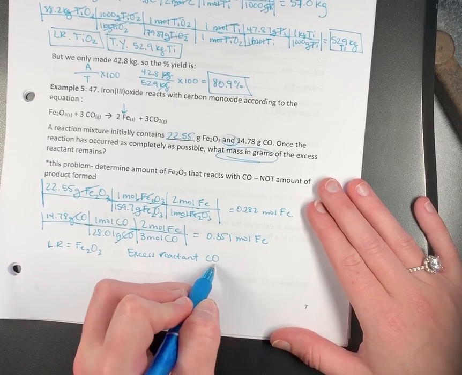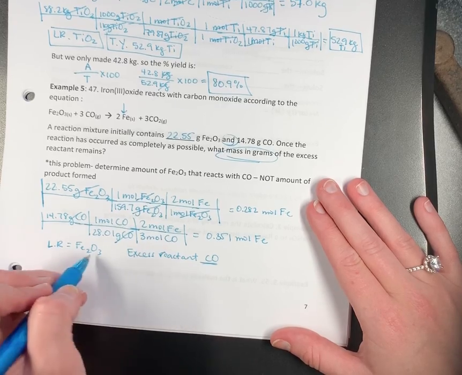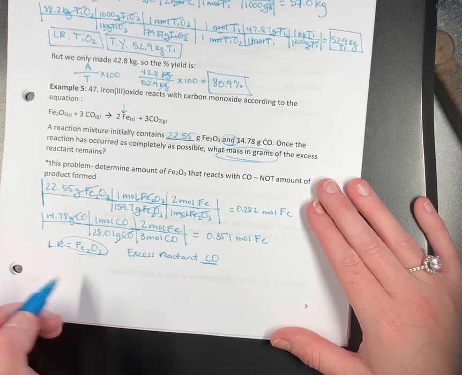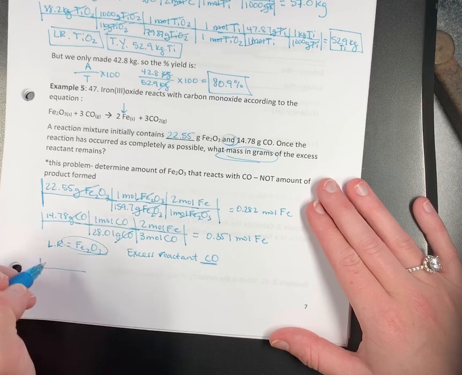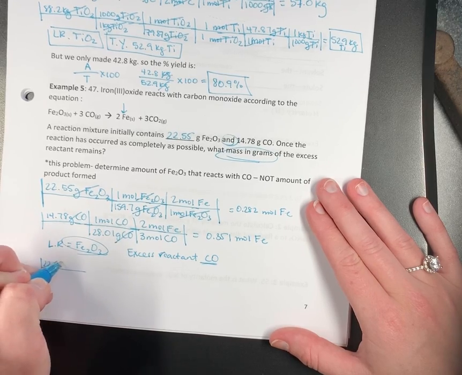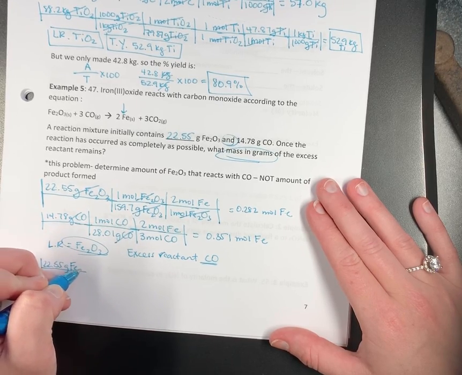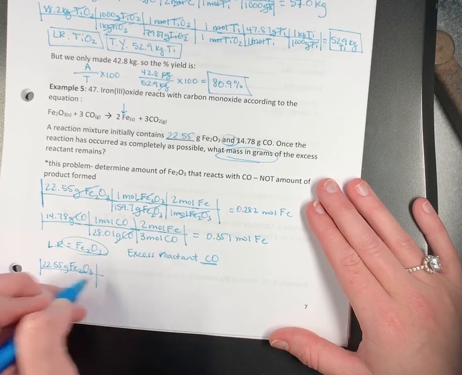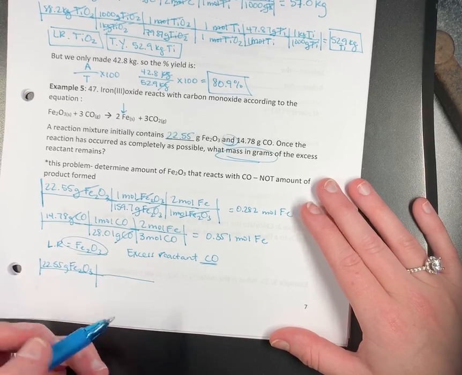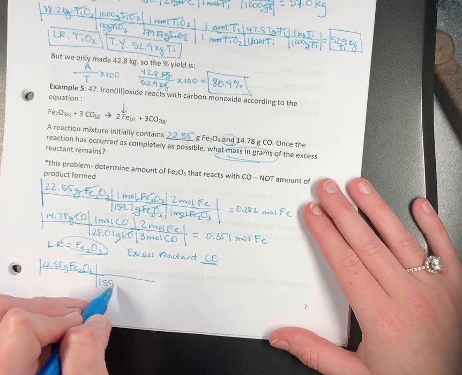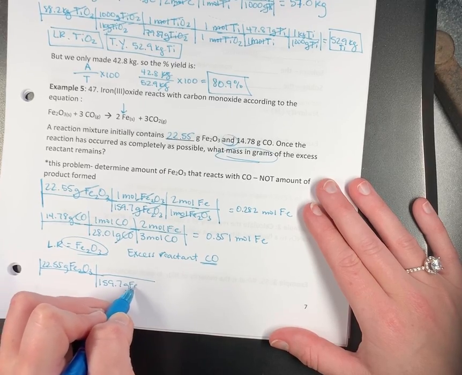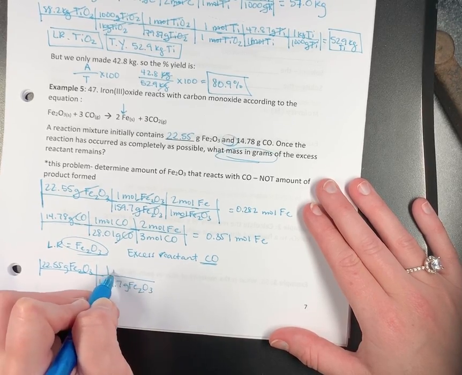Now that we know which one we run out of first, let's redo our calculation, starting with the iron. We already know the molar mass, we've already done the hard work, is 1 mole.